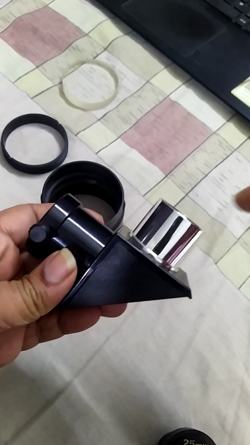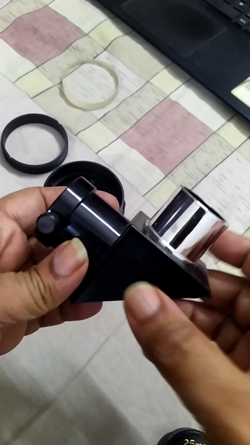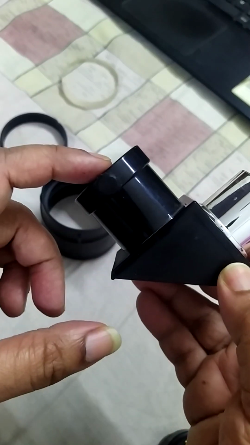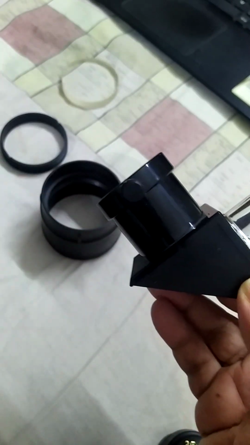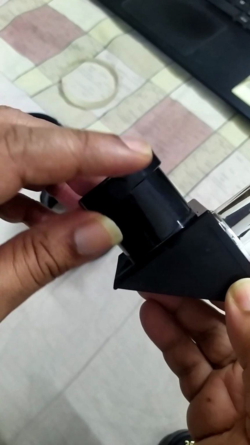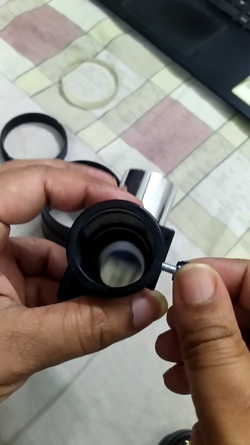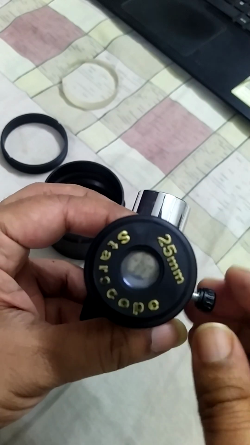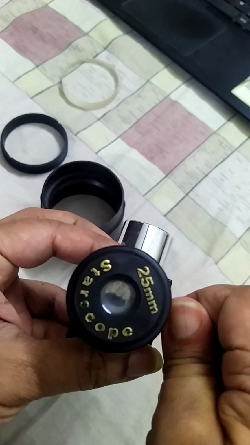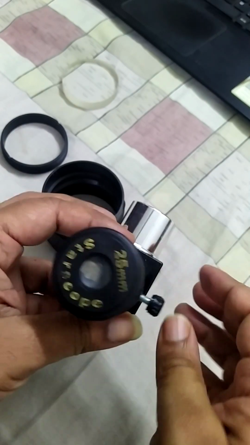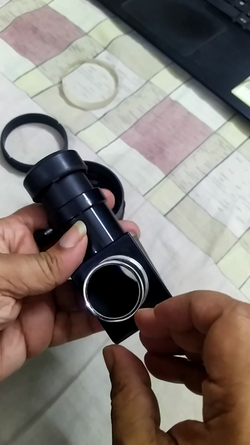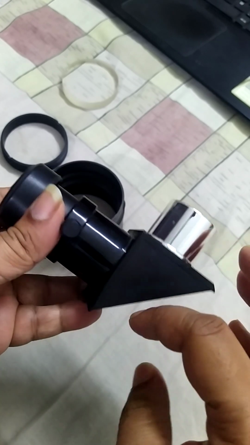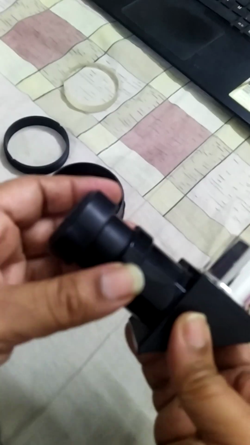So essentially, light enters from here, and there is a mirror over here, and it gets reflected at this angle and comes out from this side. So what we do is put an eyepiece over here like this, and the light that enters over here gets captured, reflected from here, and comes out from here.